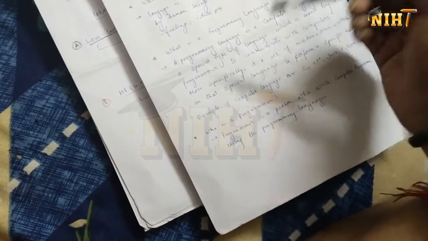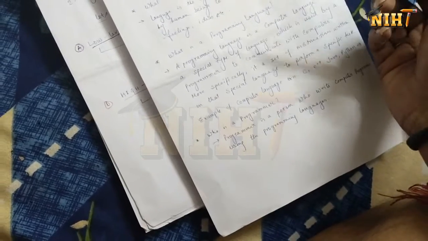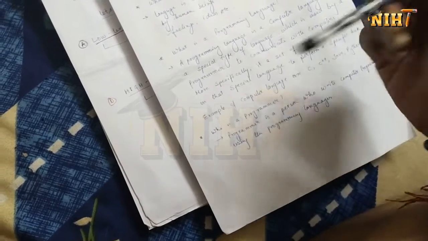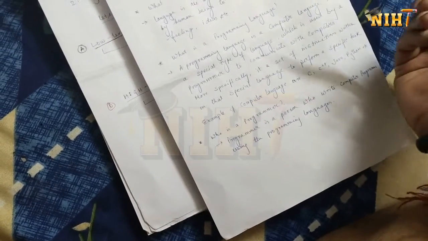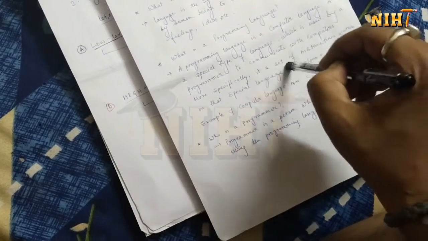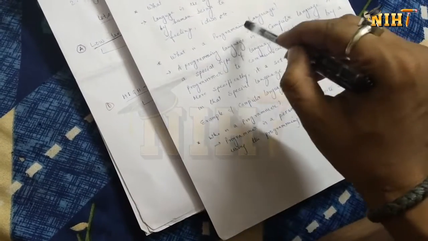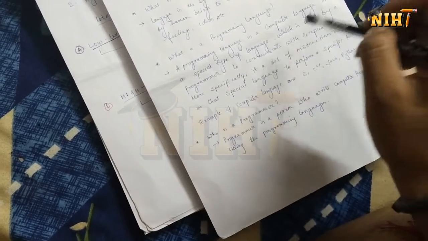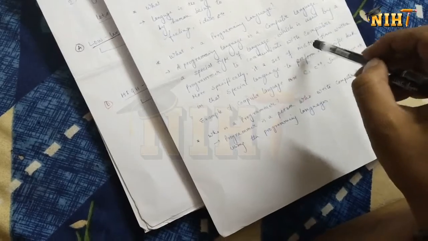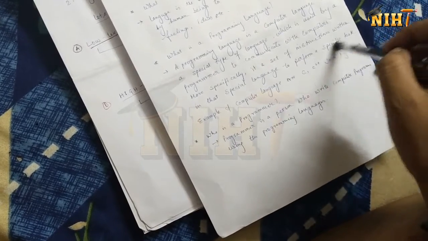If we don't communicate with the computer, the computer will not be useful to us. It will not do anything on its own. We have to give instructions to the computer. For that instruction we require a specific language which is understandable by the computer. That special language we need to use to give the instruction to the computer to perform a specific task.